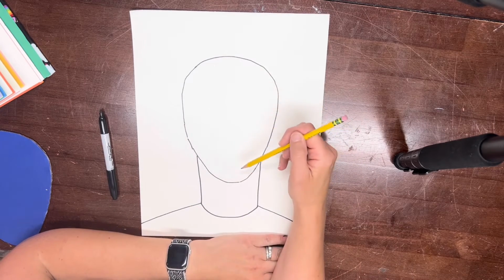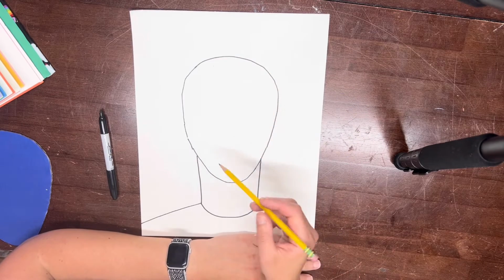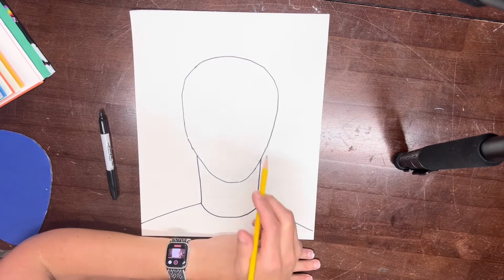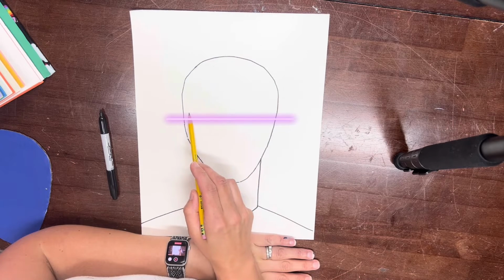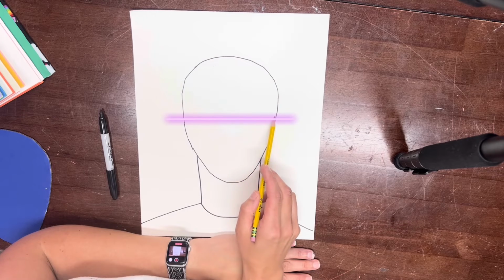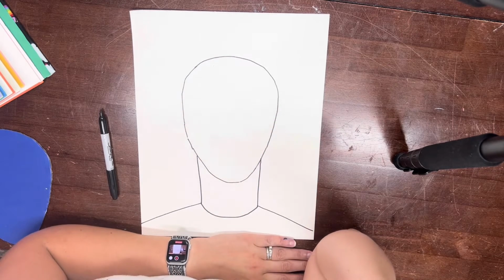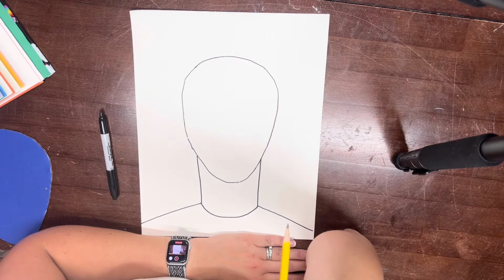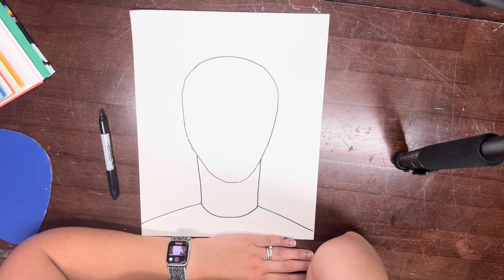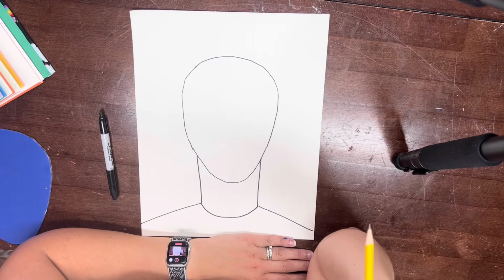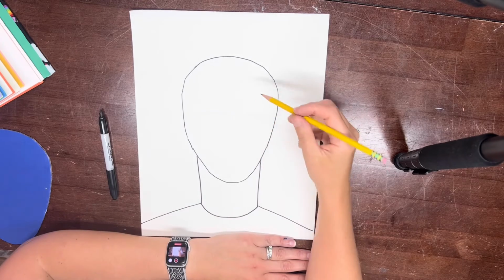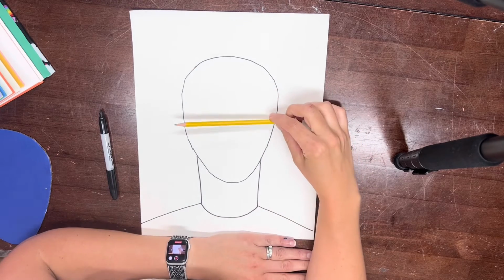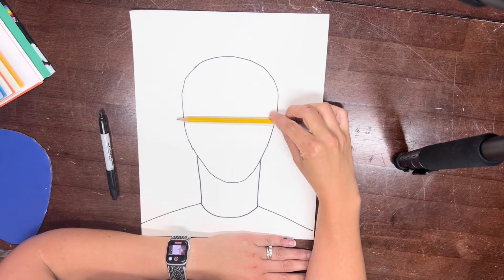So we have a line down the middle vertically. Now we're going to do a line horizontally, right about in the middle. Your eyes are actually right in the middle of your head. Now it seems kind of weird, but if you were to take your fingers and measure just from your eyeball to your chin, hold them tight, and then go eyeball to the top of your head, it's true, they are right smack dab in the middle of your head. So this will help us put our eyes in the right place.